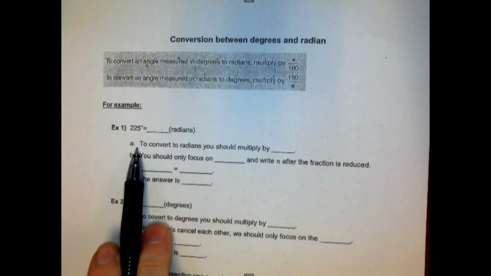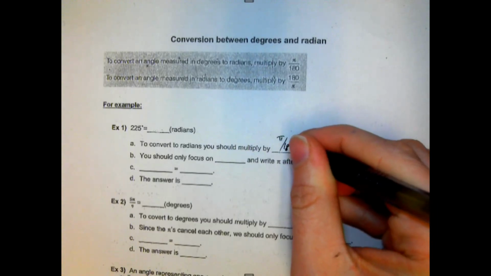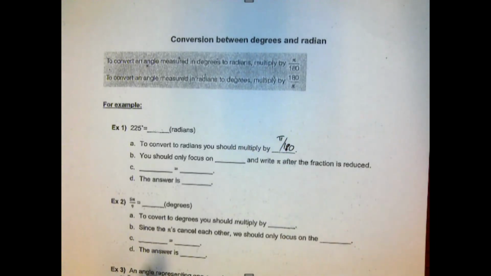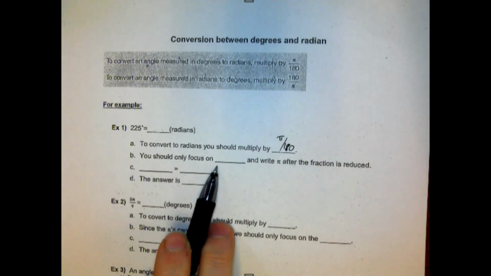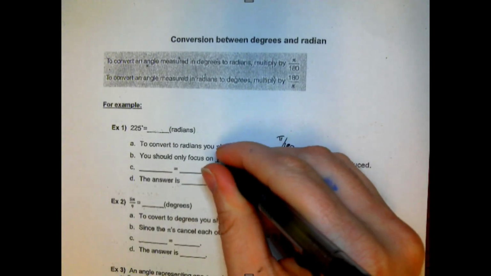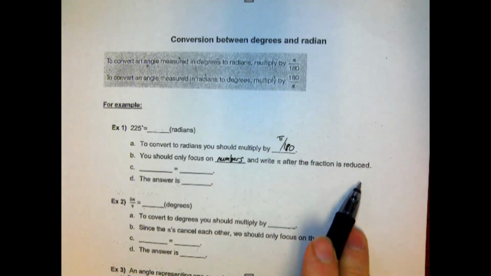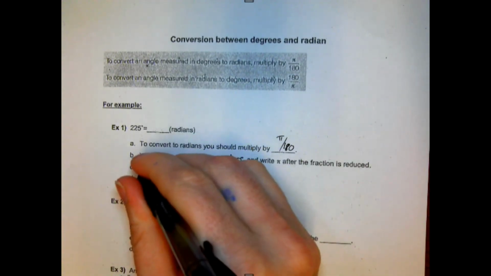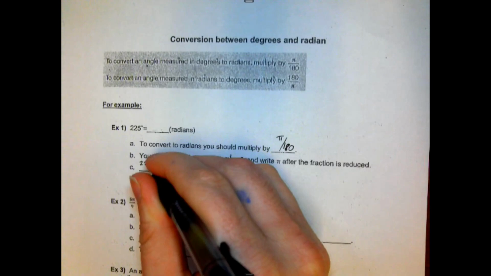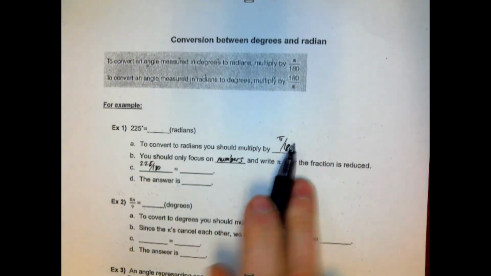So converting 225 degrees to radians. To convert to radians, you should multiply by pi over 180, just like we have it written up there. You should only focus on numbers and write pi after the fraction is reduced. So we'll start with 225 over 180, and we'll add the pi on afterwards.